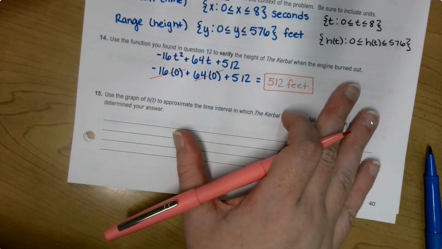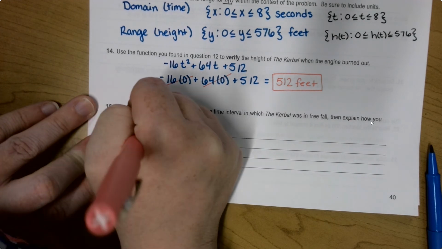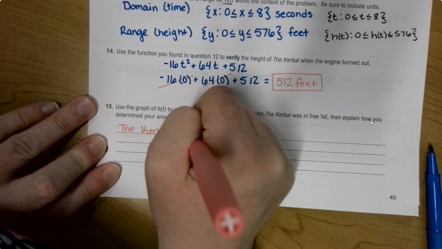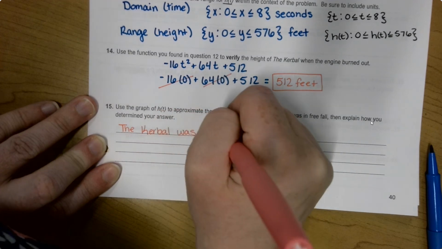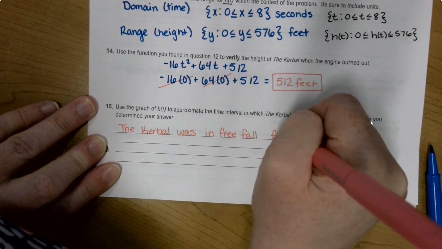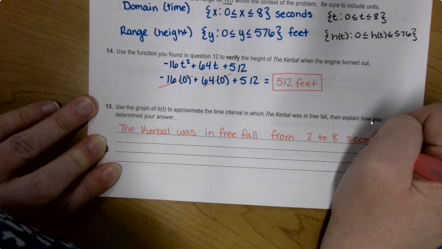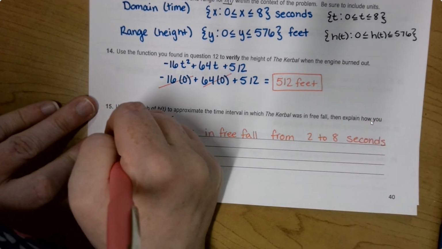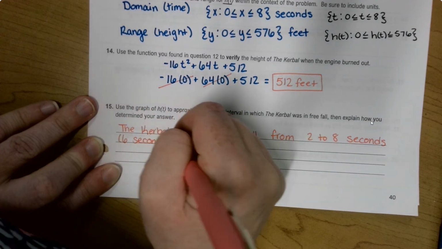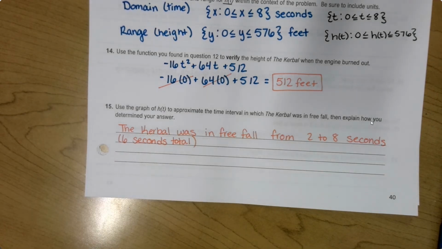So we're going to say the Kerbal was in free fall from 2 to 8 seconds. That's 6 seconds total. All right, and I'm going to depend on y'all to come up with a good explanation for how we came up with that.